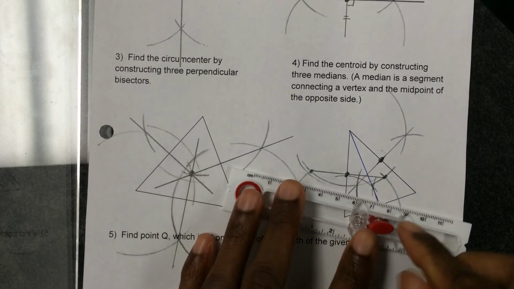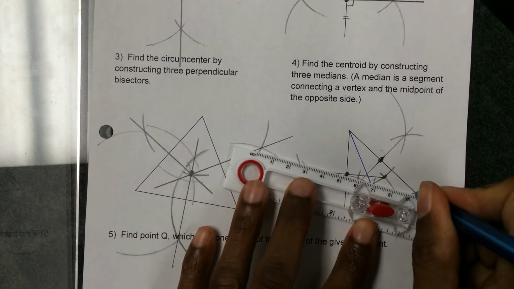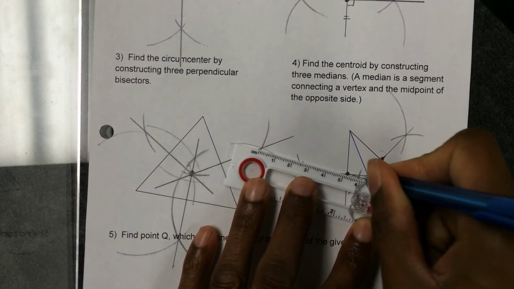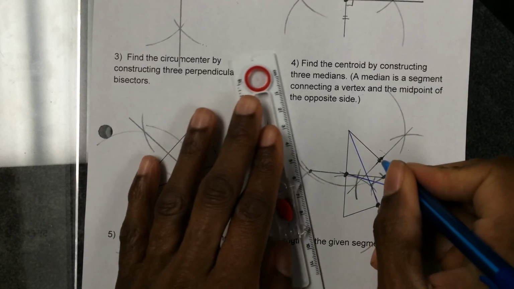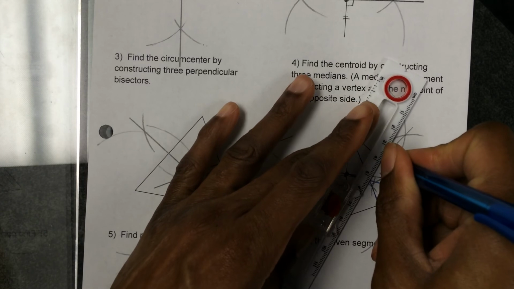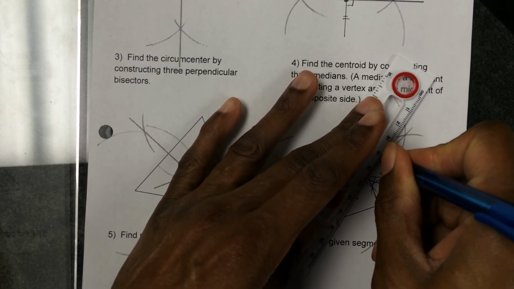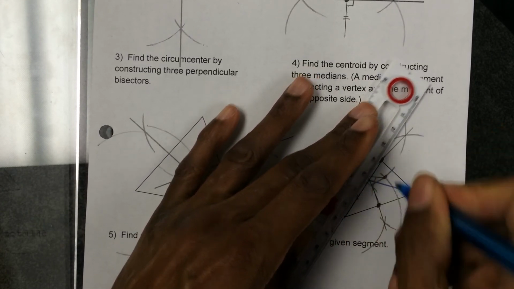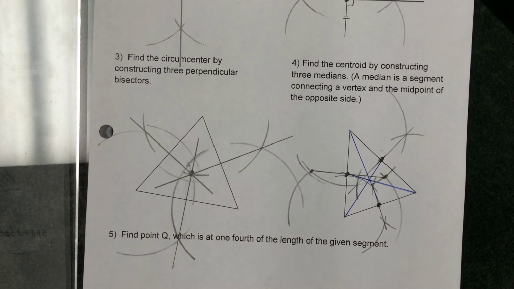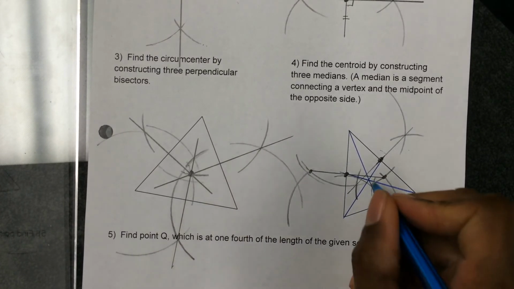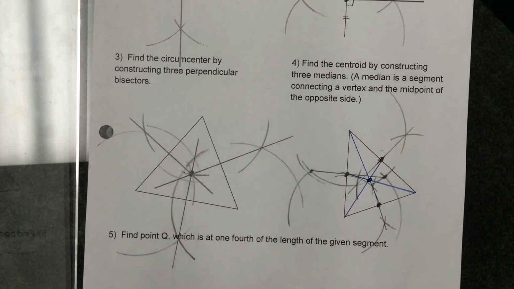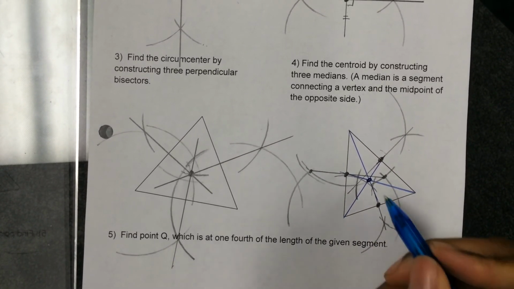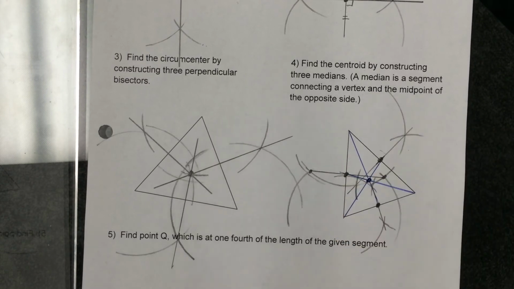So there's a median. There's another median. And there's another median. So these colors help. Notice that all three medians meet at a single point, and that point is called the centroid.